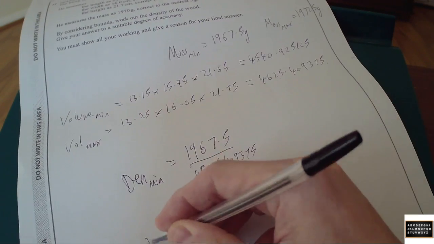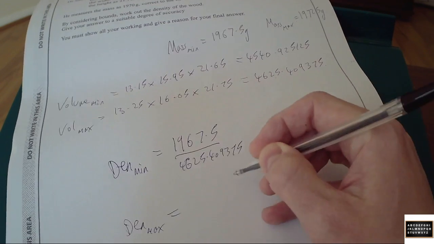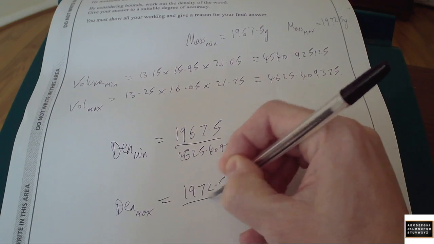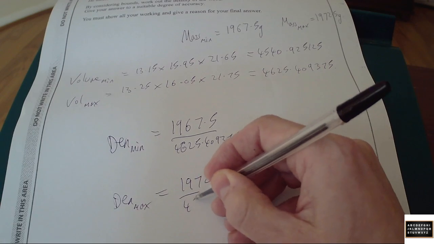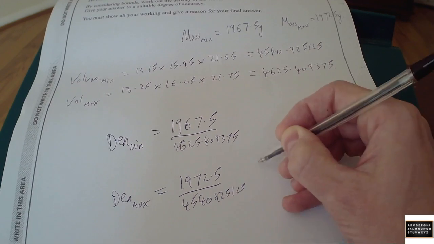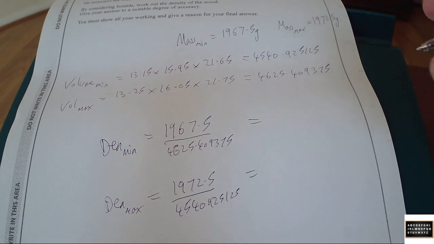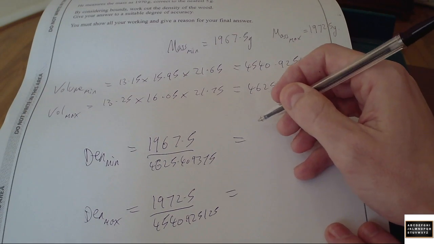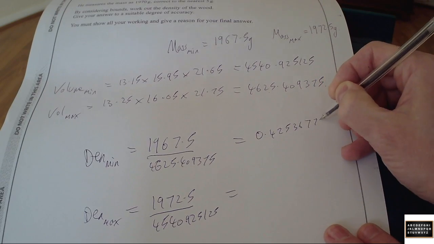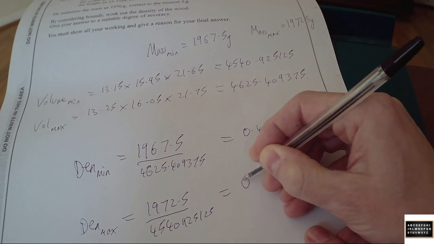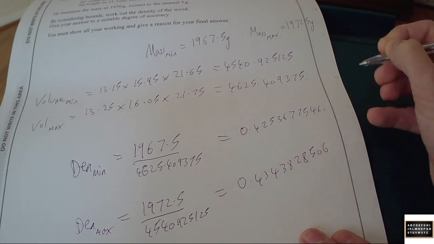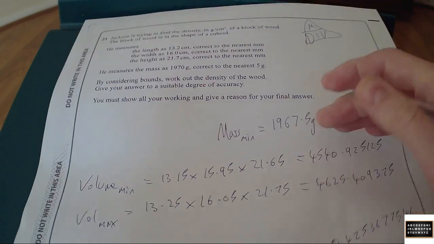4625.409375. The density maximum, the other way around, will be the maximum mass, so the 1972.5, and the minimum volume, so the other way around, 4540.925125. Now, when you work those out, you'll get some horrible decimals. I made a note of these earlier, so I'm just going to write these down. 425, 3677546, and this one is 1434, 3828506. Then we're going to flip back to the question because it asks you to give these things to a suitable degree of accuracy.